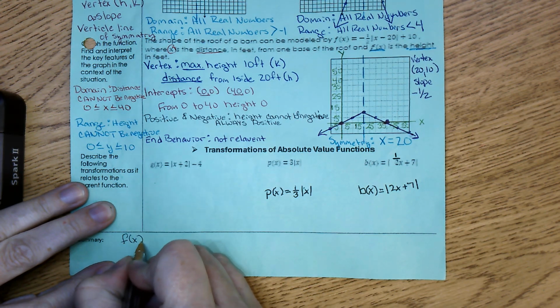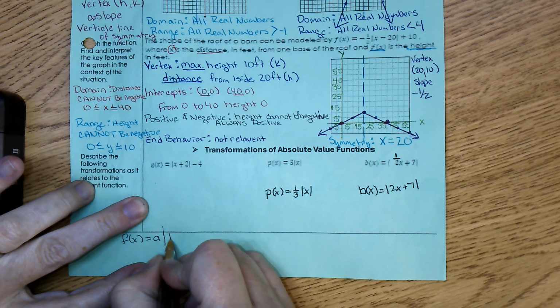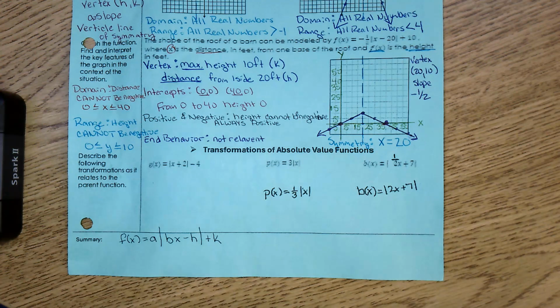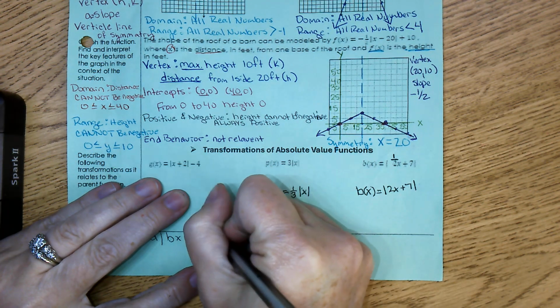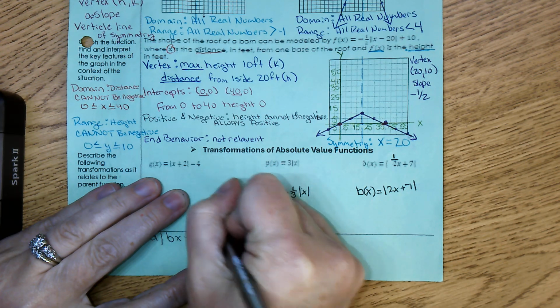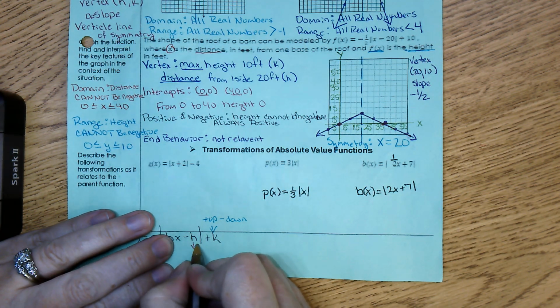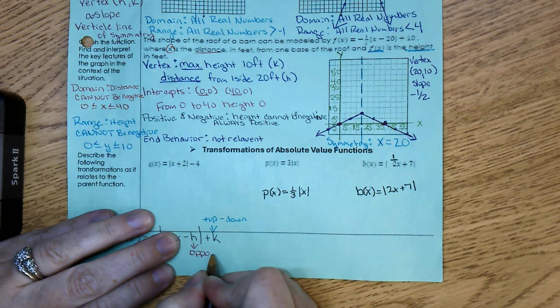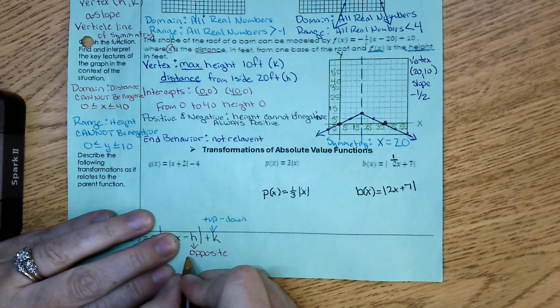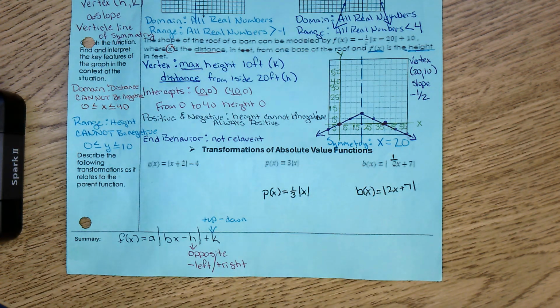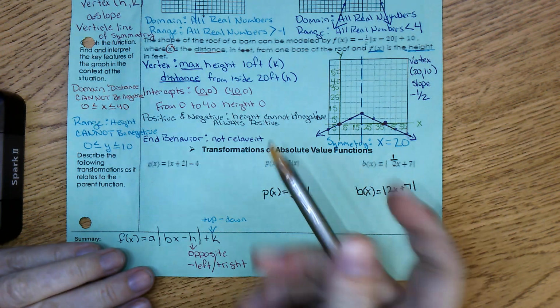So we've got f of x equals a times absolute value of b, x minus h, plus k. Now we learned h and k yesterday. We learned that k moves, if it's positive, it goes up. If it's negative, it goes down. We also learned h, because h is inside, so we do the opposite, we think the opposite of whatever sign we see. If the opposite of whatever sign we see is negative, we go left. And if it is positive, we go right. That is what we did yesterday when we had parentheses. The same concept with absolute value. That doesn't change.